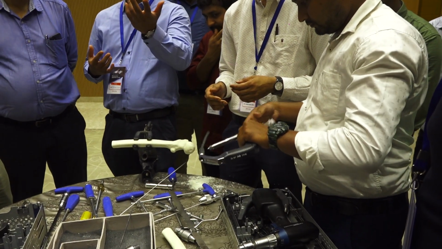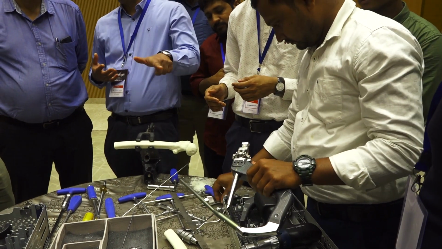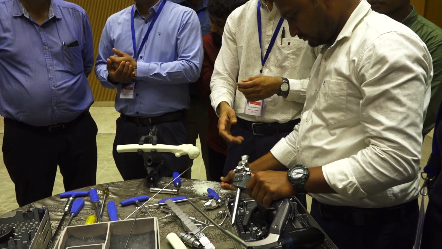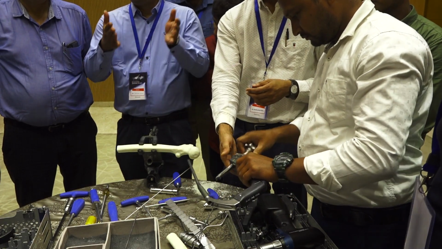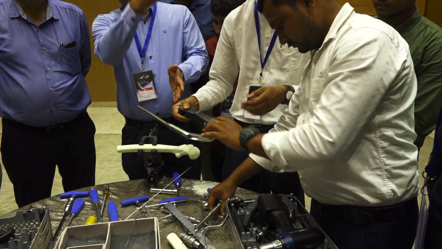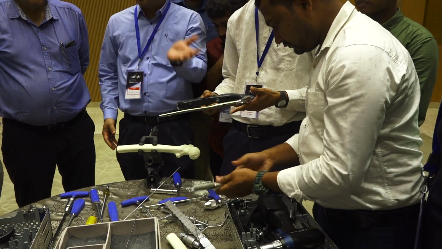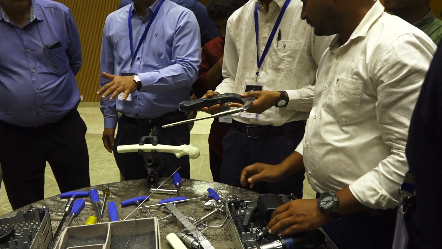Suppose in a valgus neck of 140 degree, you are putting a 130 degree nail. How can it be center? It cannot. So if it is center in the neck, that means it's going inferior in the head, or the vice versa in a varus. So it can never be center.